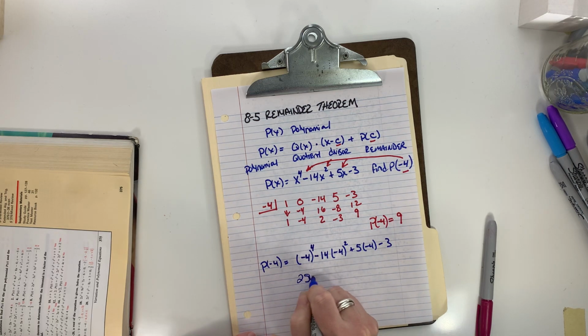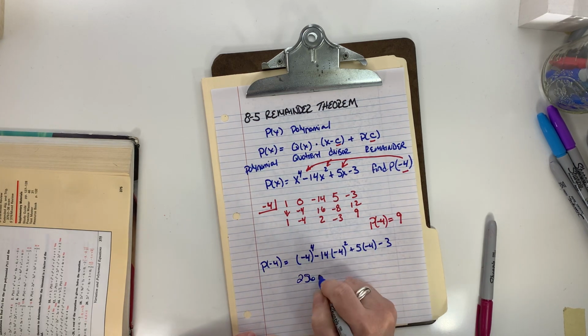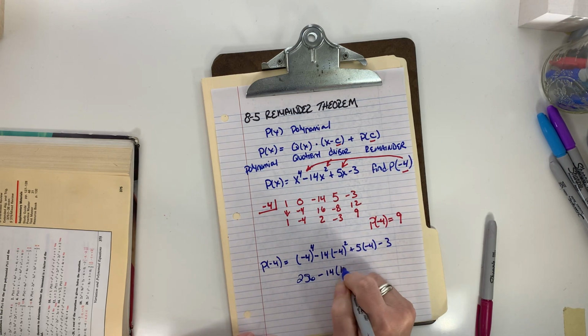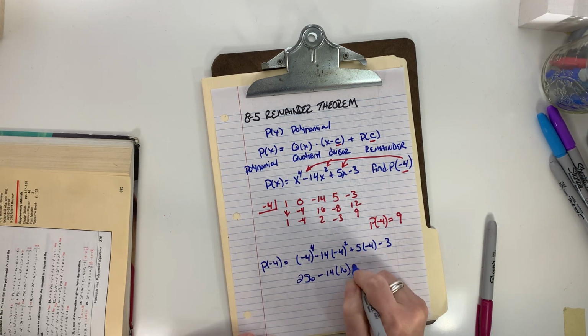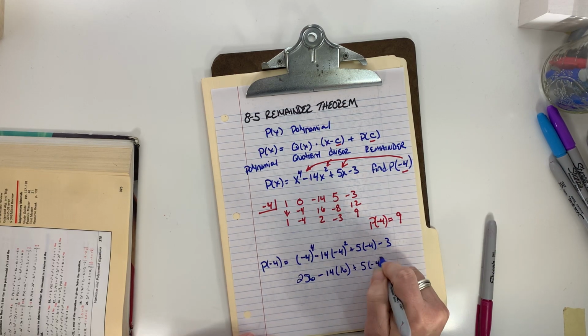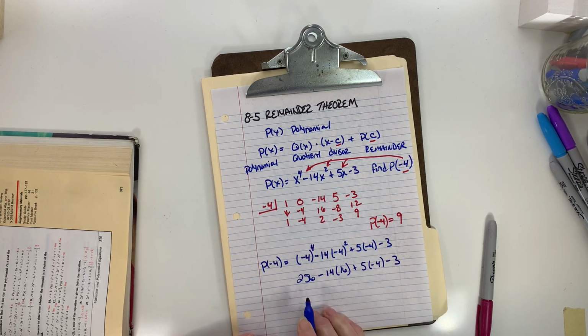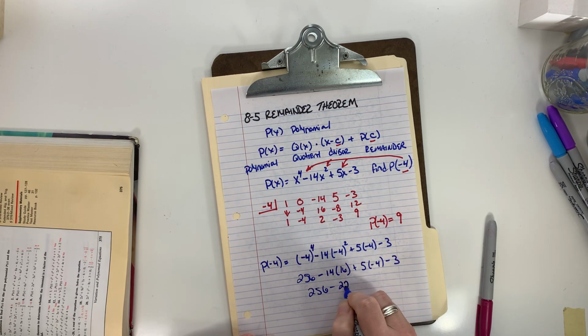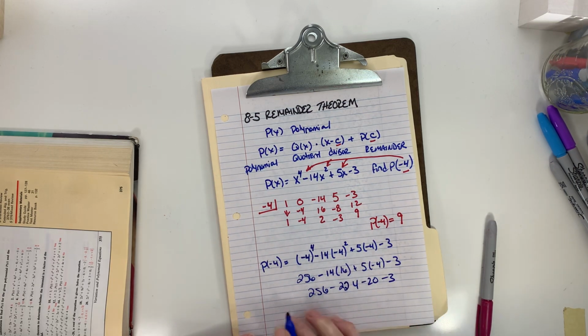Negative 4 to the 4th power is 256 minus 14 times negative 4 squared, which is 16, plus 5 times negative 4 minus 3. Okay, so we have 256 minus 224 minus 20 minus 3. You put all that into your calculator and you get p of negative 4 is equal to 9.